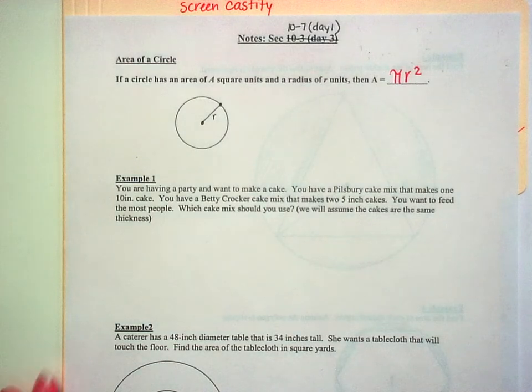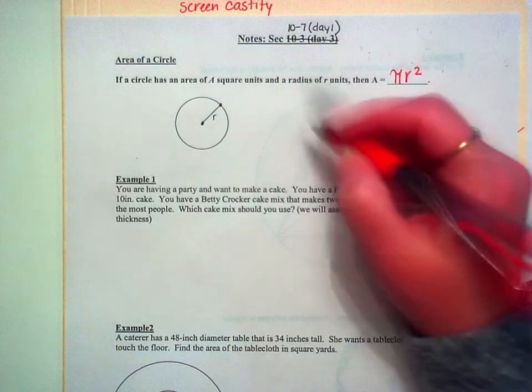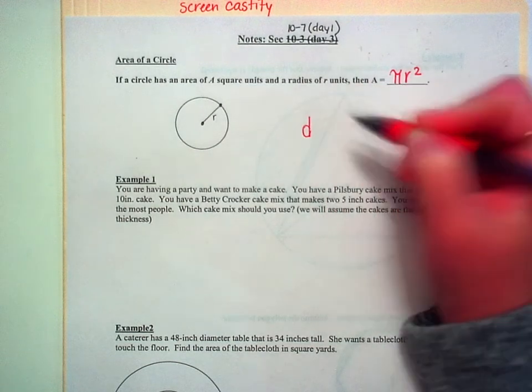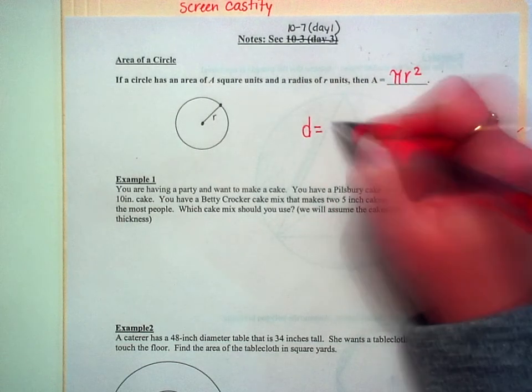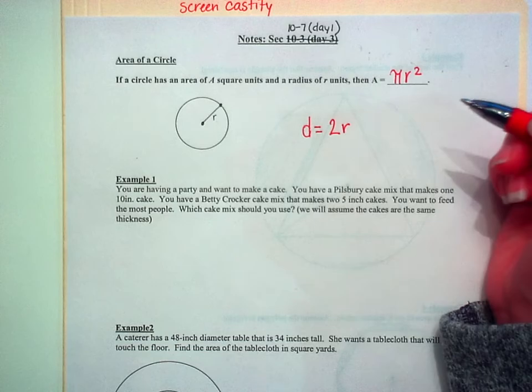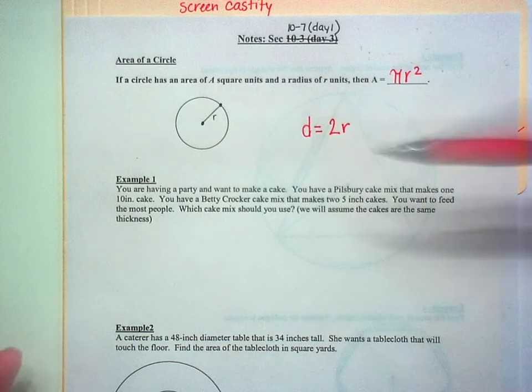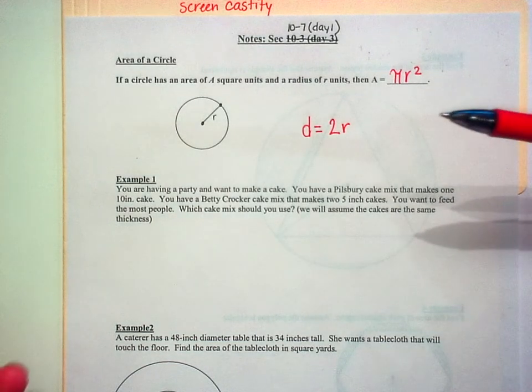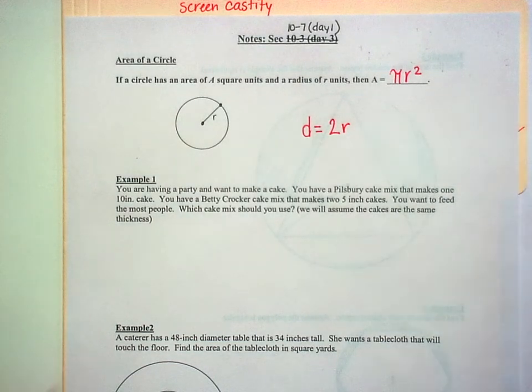You would just hit the pi button on your calculator if you wanted to put that into your calculation. Another thing I should mention is that on some problems they might give you diameter, d for diameter, and diameter is 2 times the radius. So if they give you a diameter of 10, your radius would be 5, okay?